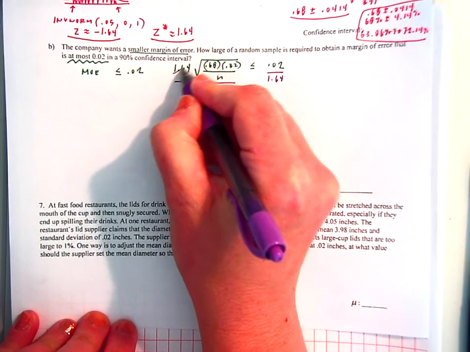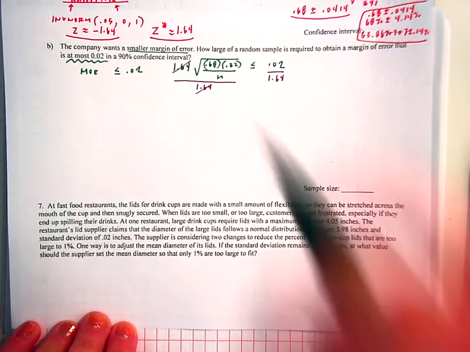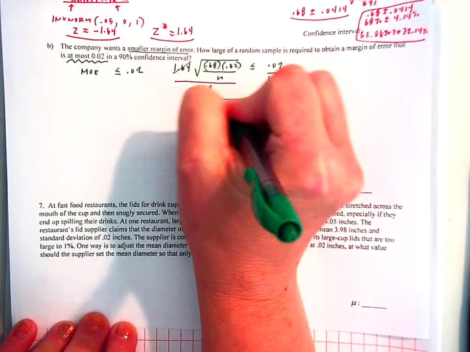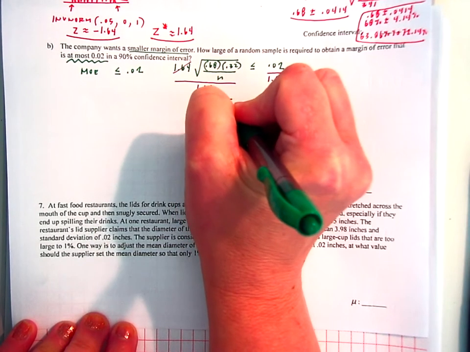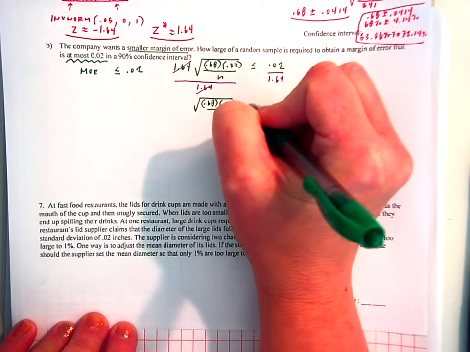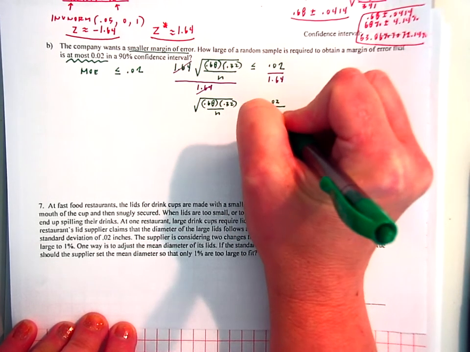That will go 1 to 1. So now I have the square root of 0.68 times 0.32 over n is less than or equal to 0.02 over 1.64.